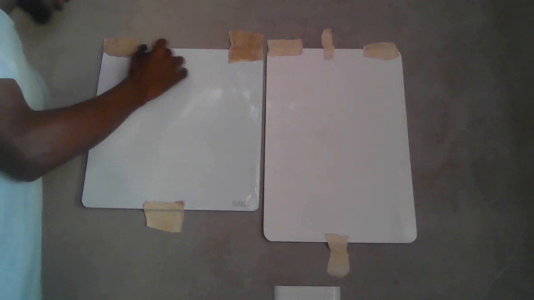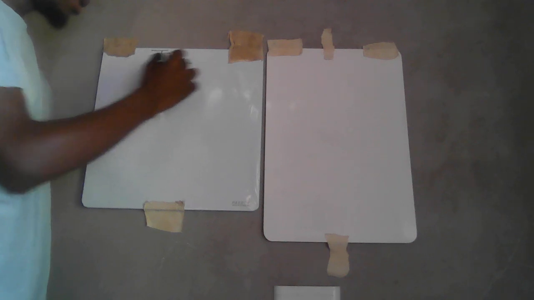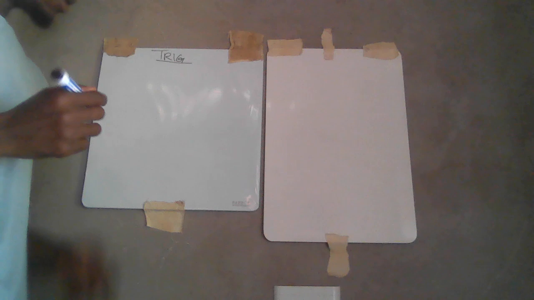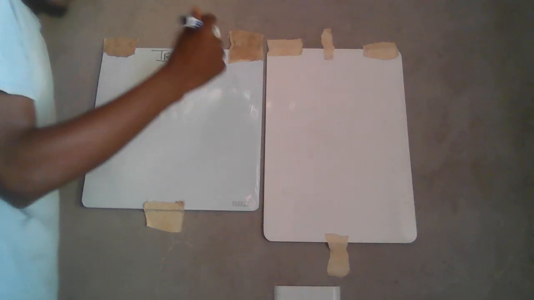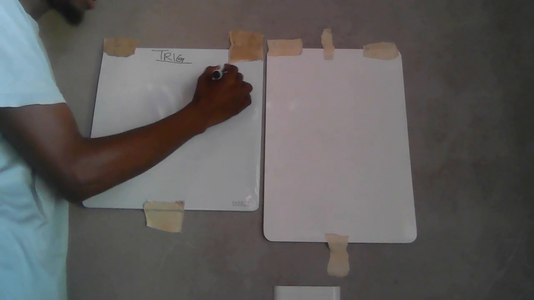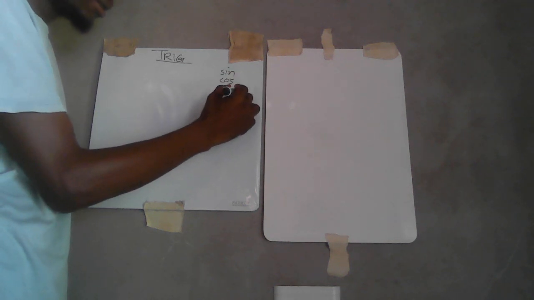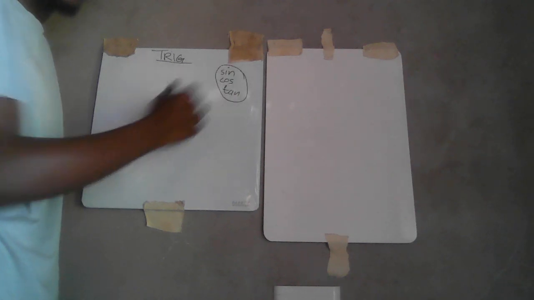Today I want us to check trigonometry. In our trigonometry, surely we'll be focusing on three trig ratios, which are sine, cos, and tan. This is our three trig ratios. Focus.